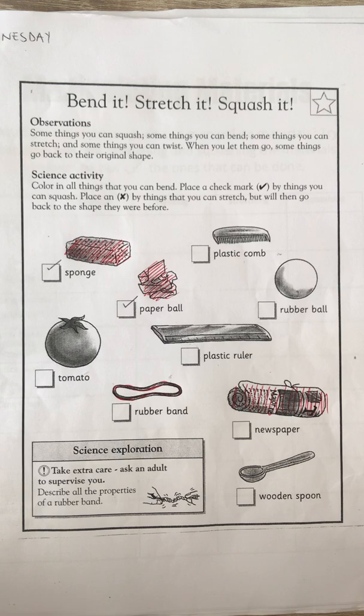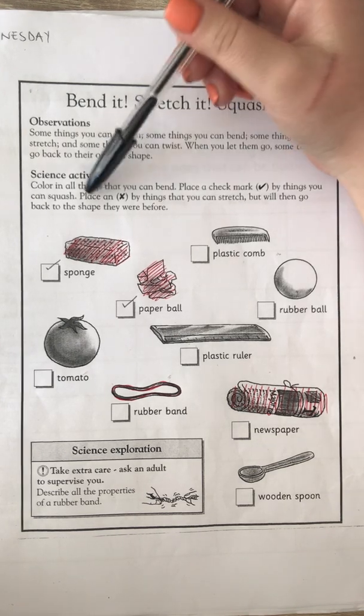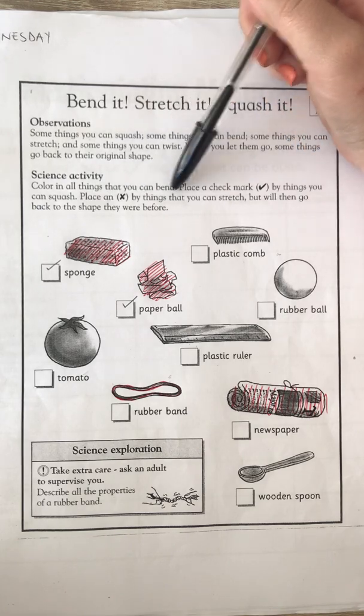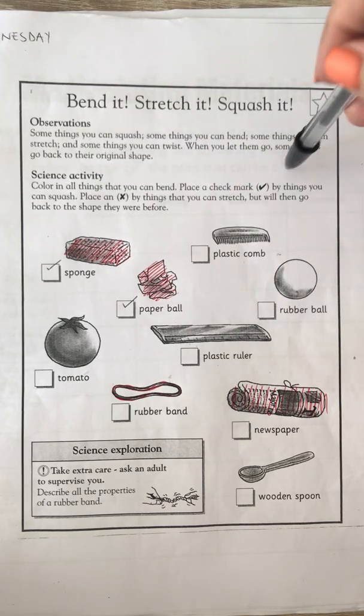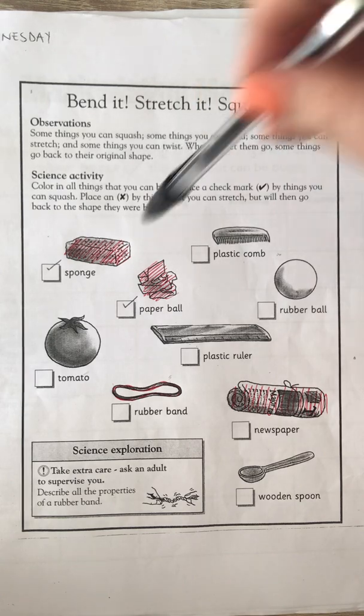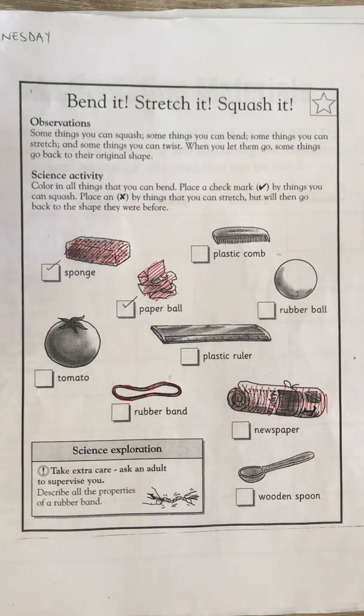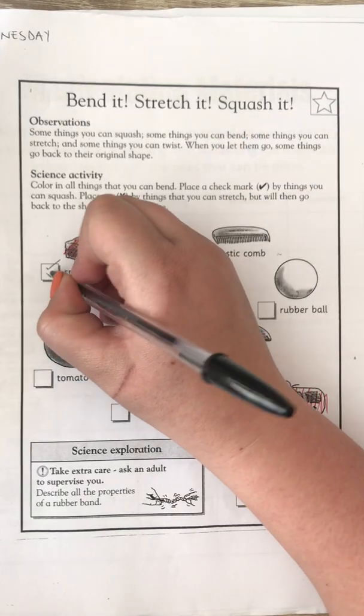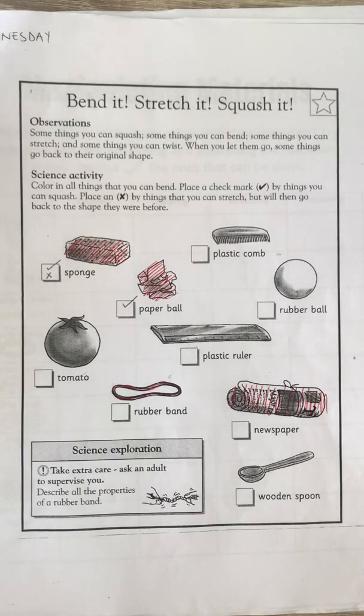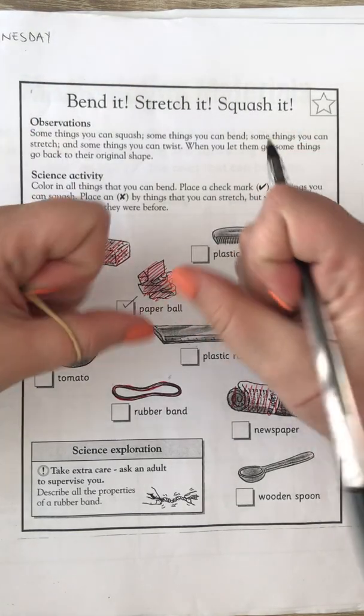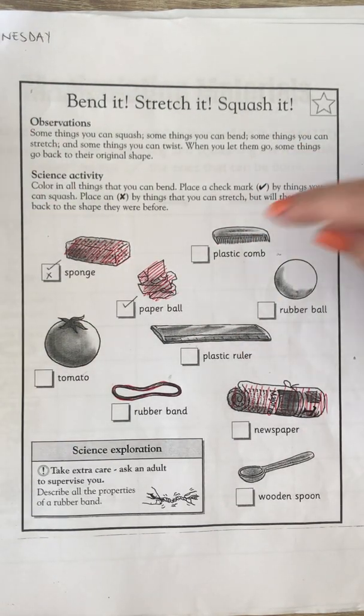Good, I'm going to carry on. Place a cross by the things that you can stretch, but that will then go back to the shape that they were before. Can I stretch a sponge? It depends on which sponge it is, but sure, I think so. Sponge is malleable. Plastic comb, can I stretch it, or will it break? Maybe one of the teeth break off or something like that.